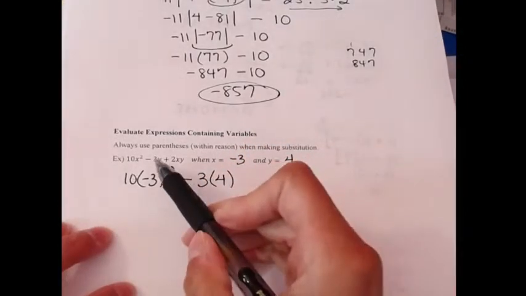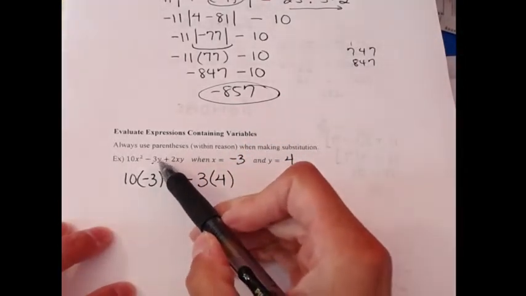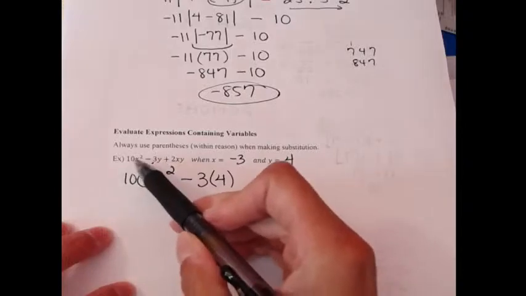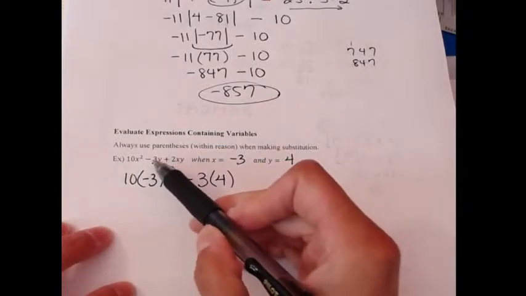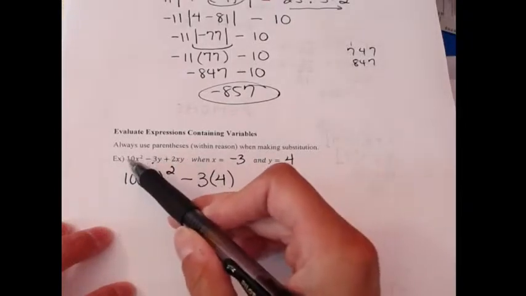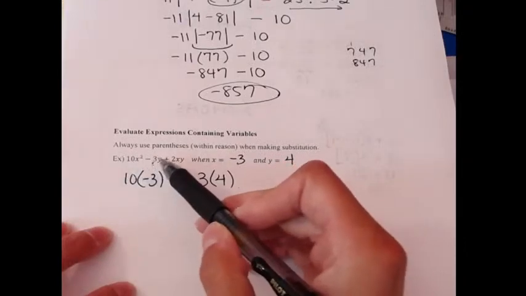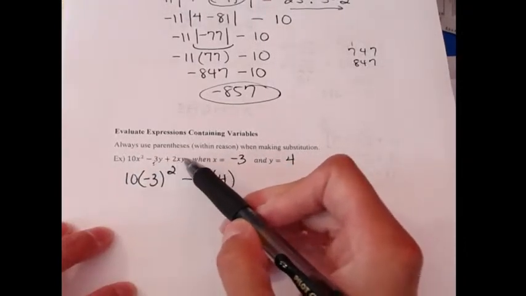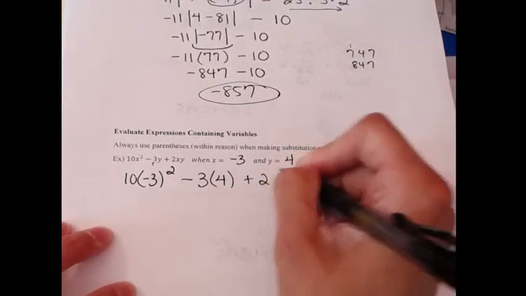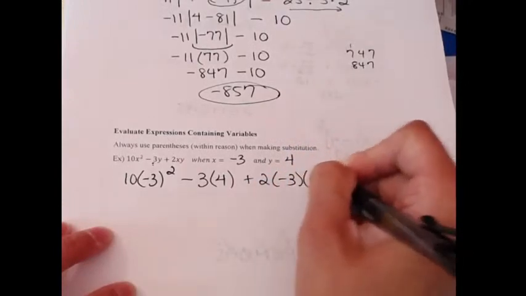So minus 3y, but y is 4. And when a coefficient and a variable are next to each other like this, as in here and as in here, that's multiplication. This is 10 times x squared minus 3 times y plus 2 times x times y. So plus 2 times x times y.